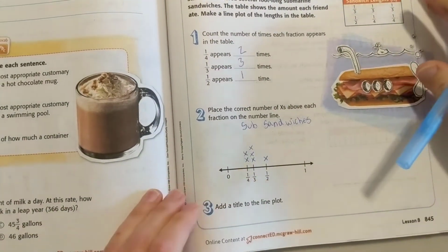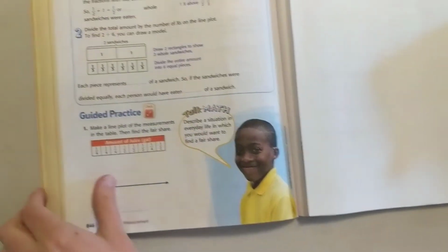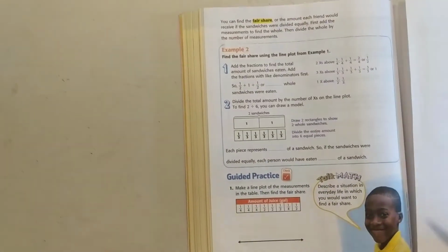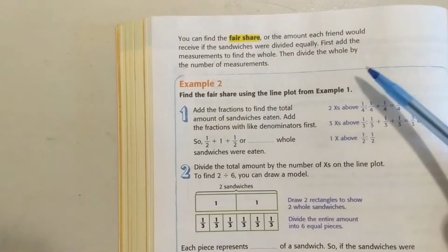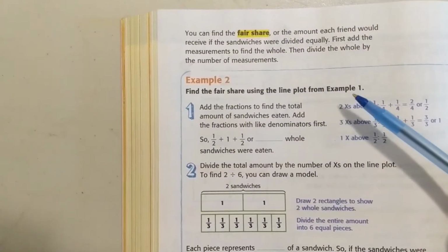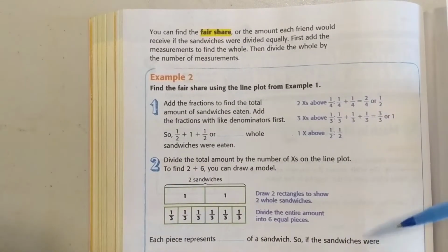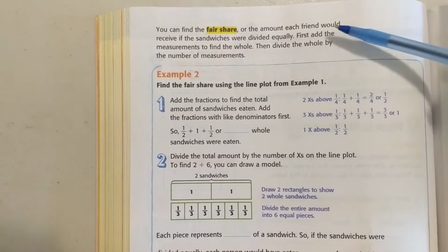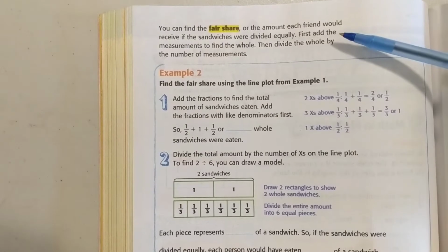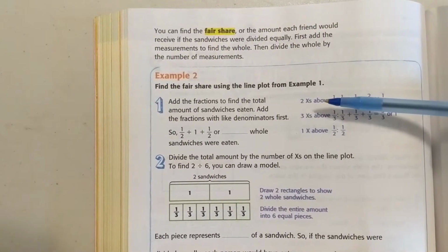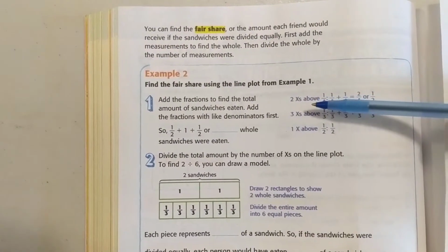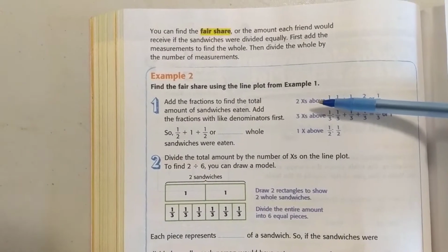Okay, so working with the same data, they want us to work on fair share. Fair share is an amount that everyone would receive if it was divided equally. So if some people got 1/4 and 1/3, it wasn't shared equally. There's 2 steps to this. First step is you add all of the fractions together, and then the second step is you divide by the number of fractions there are.